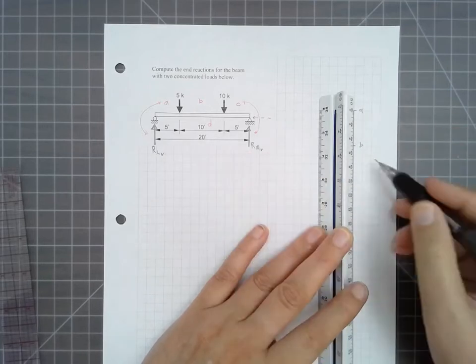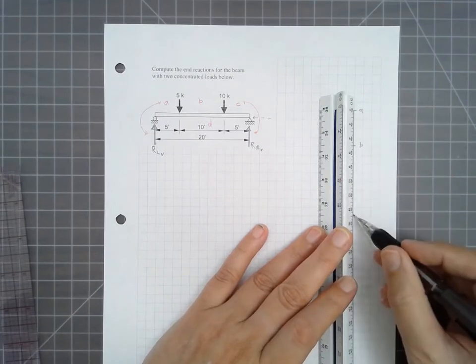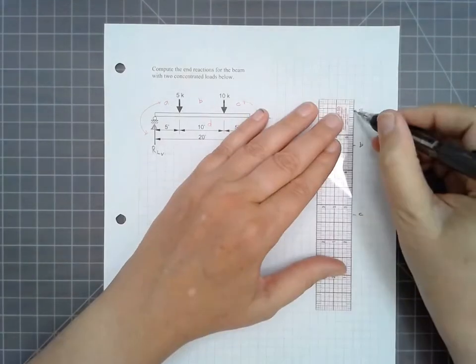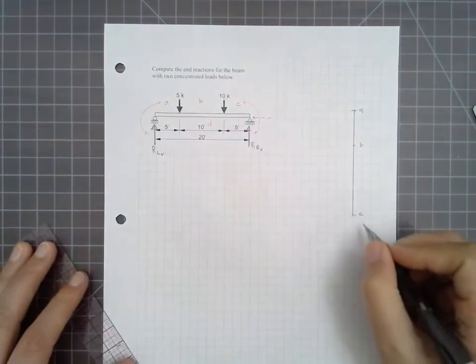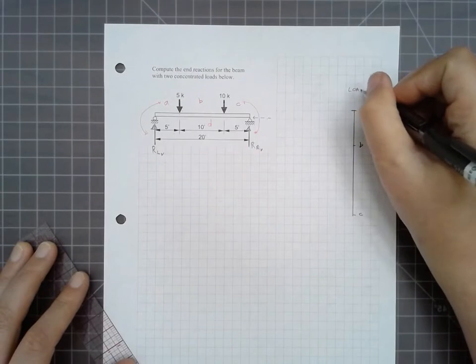So I start off with point A, and I go down by 5 kips. So I simply follow the direction of the vector. So down here I go to 5. That's point B. And then I go down another 10. Takes me to 15.